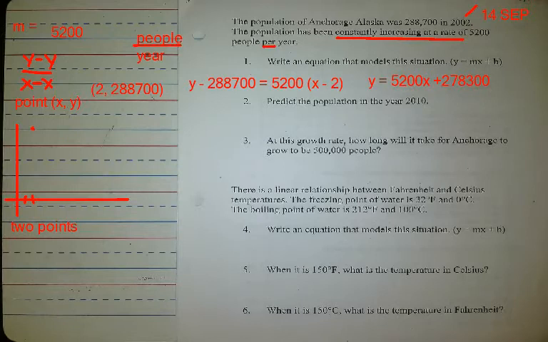Okay? So if I want to predict the population in the year 2010, remember x is the year. The x value is the year. So all I have to do is put 10 in my problem. So I'm looking for y. Remember that y is the population.